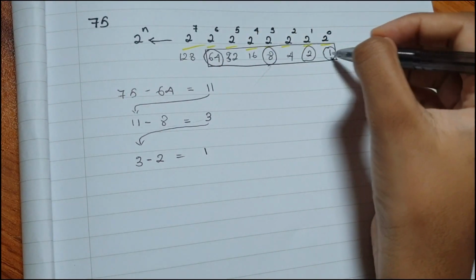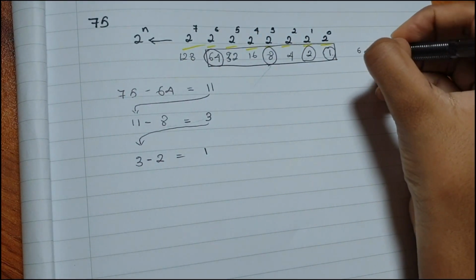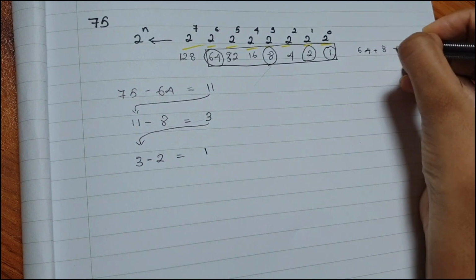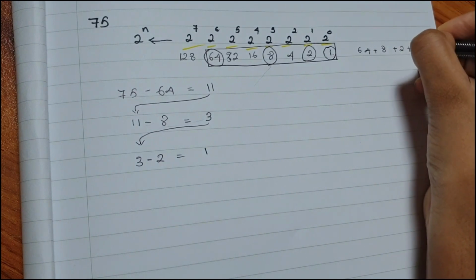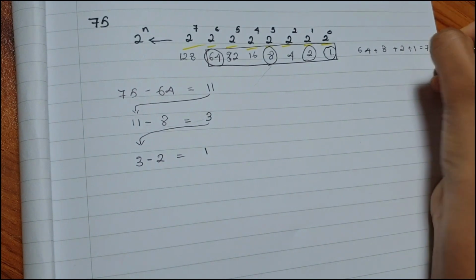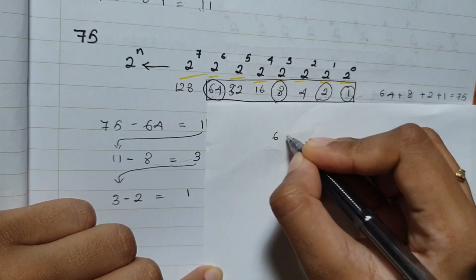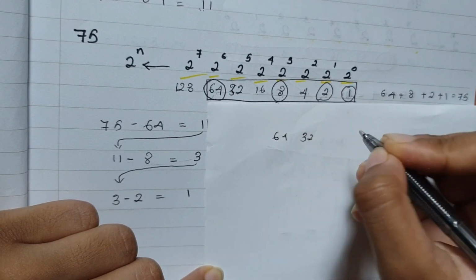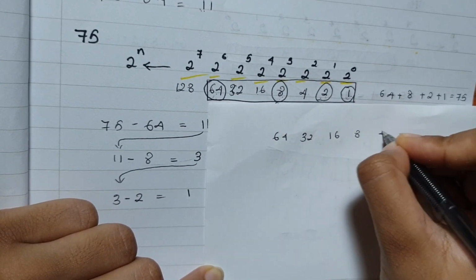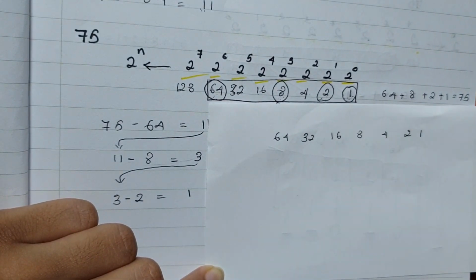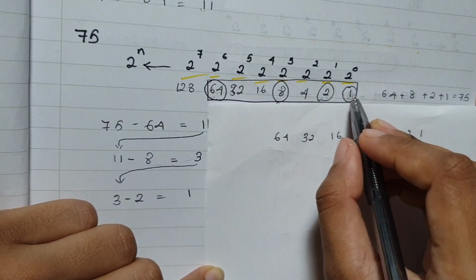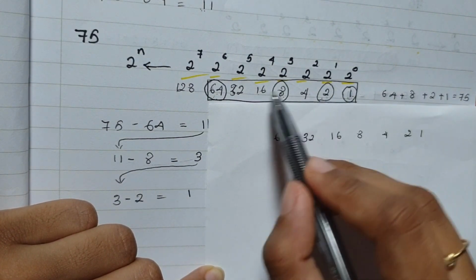Now you guys can add these numbers and it will be 75. Let's write the same number string below here because I want to make it easier for you guys to understand. Okay, now let's see what are the numbers we have used.